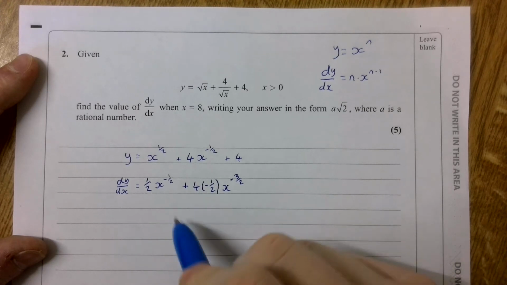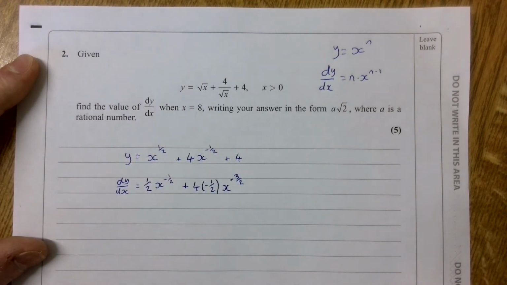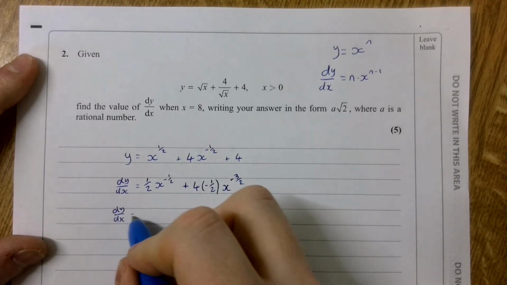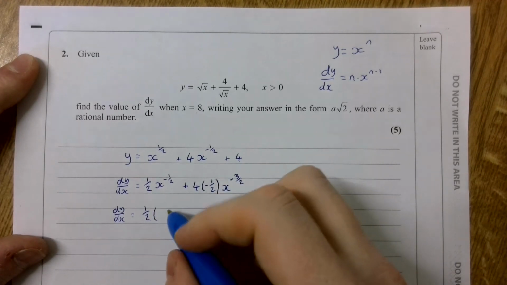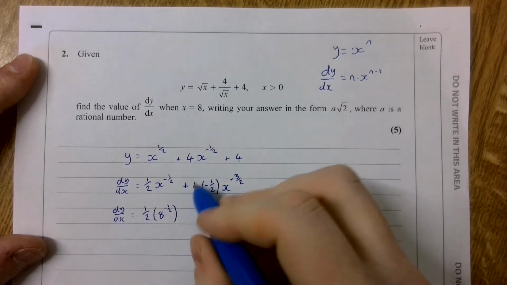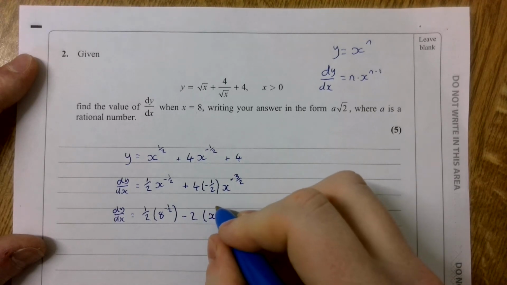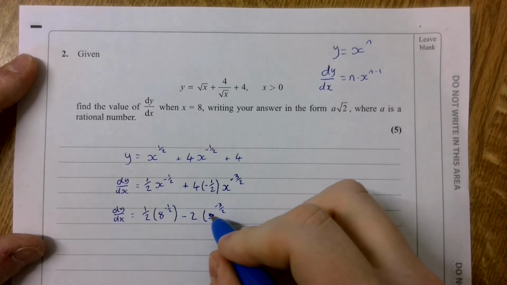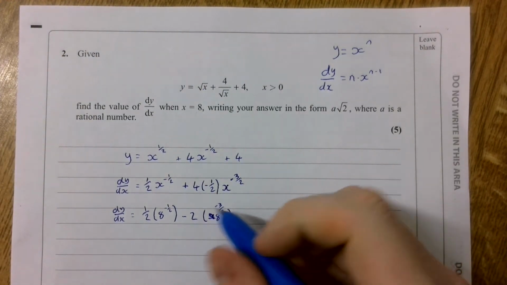I could tidy it all up, but I'm not going to. I'm just going to substitute x equals 8 straight in and see what happens. So we've got dy by dx equals a half, then we've got 8 to the minus a half. This becomes minus 2 times 8 to the minus, oh sorry, that should say 8, so 8 to the minus 3 over 2.